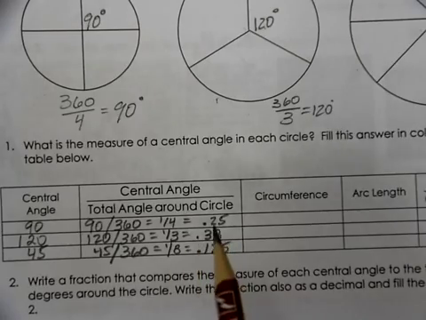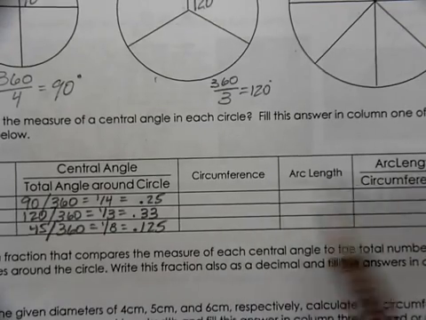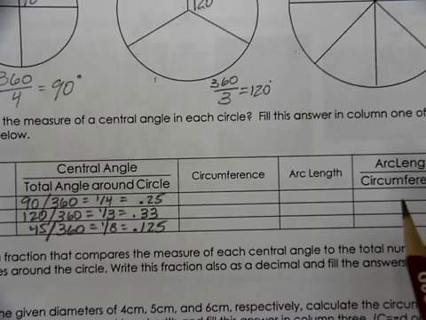That by itself doesn't mean anything. We're now going to compare it to what the arc length is over the circumference. We're going to compare those 2 ratios, see if there's any correlation between the 2.